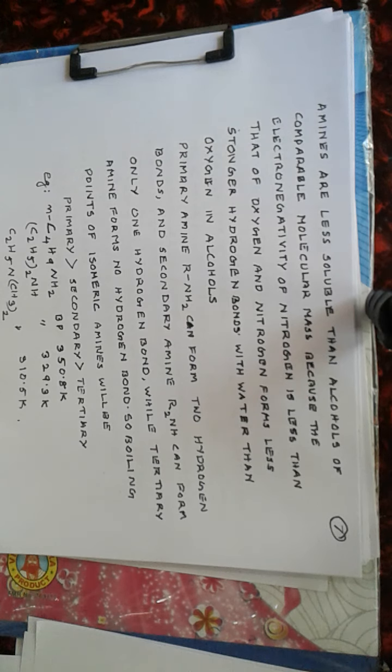The electronegativity of oxygen is 3.5, that of nitrogen is 3, so that the strength of hydrogen bond will be stronger when the atom is oxygen in ROH, alcohol, C2H5OH or CH3CH2OH. So these stronger hydrogen bonds are formed generally by alcohols and water, and so alcohols are more soluble in water than amines of comparable molecular mass.